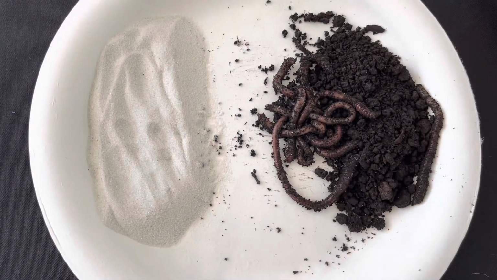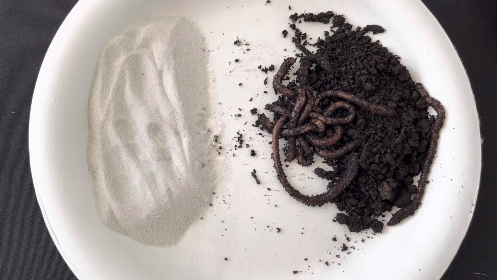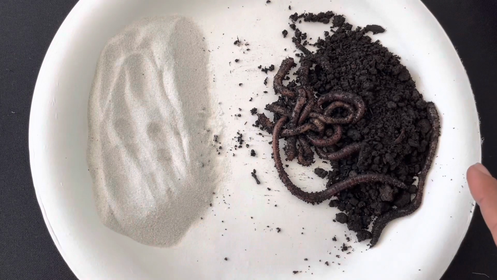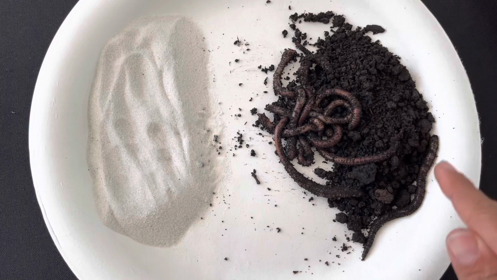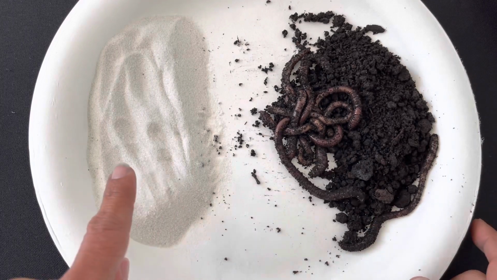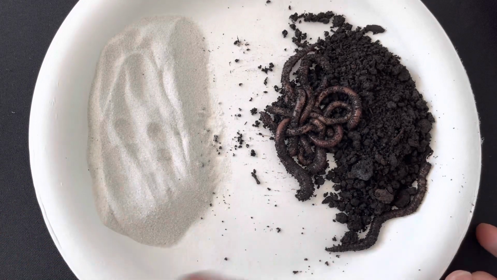Well, 15 minutes have passed, and worms are slow. Yes, they are. But there are none in the sand. And all of them have come to the one side where the soil is. One of them did try to go here and got some sand on its nose, but didn't like it, and it went back the other way.